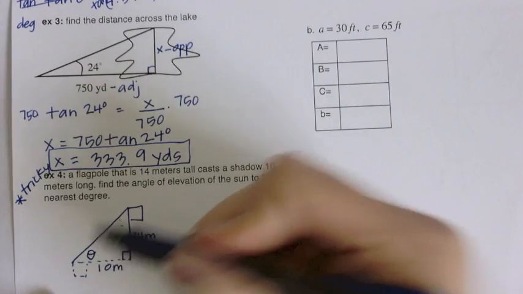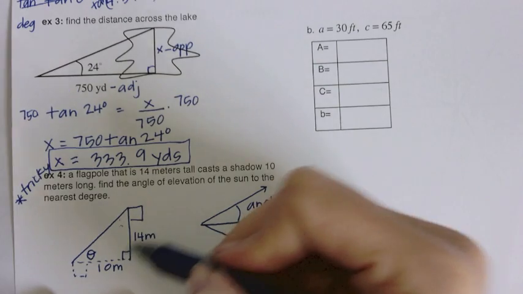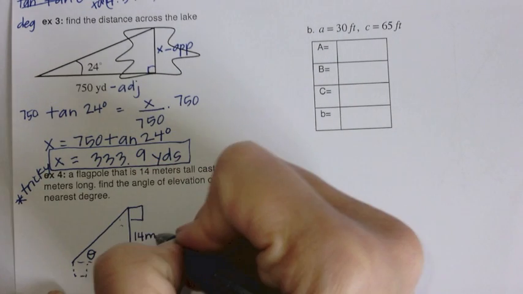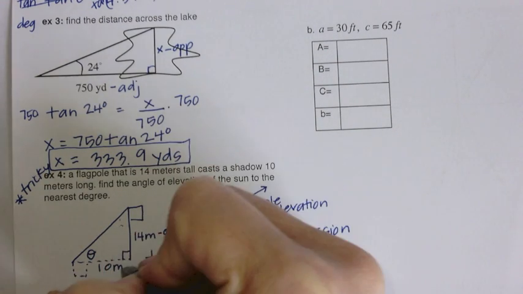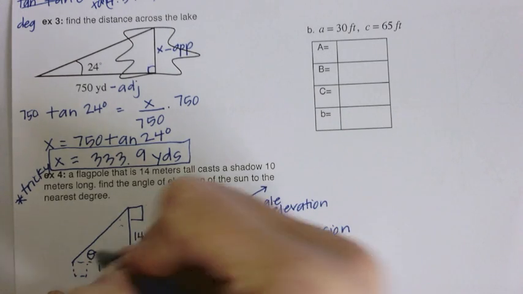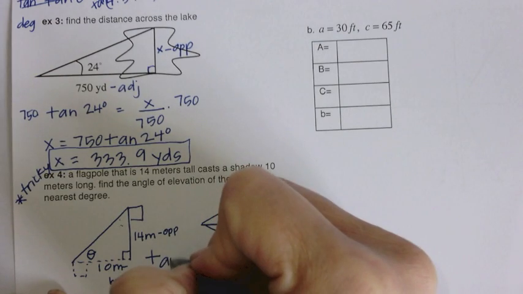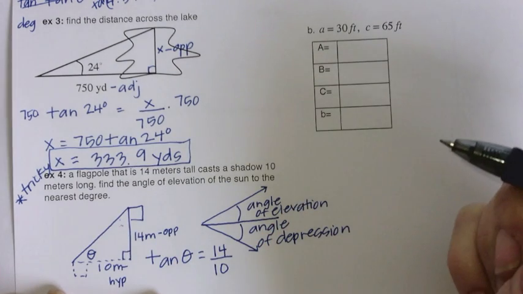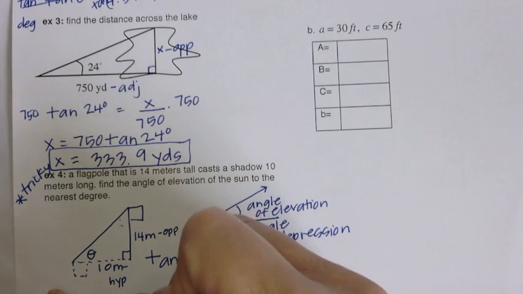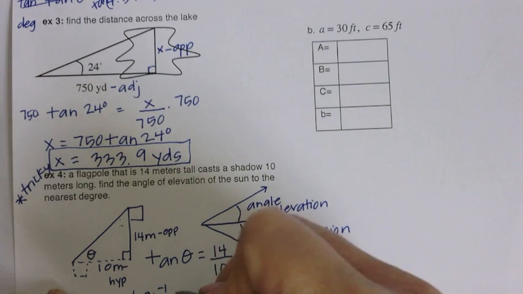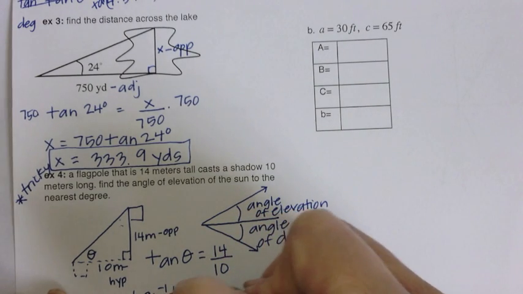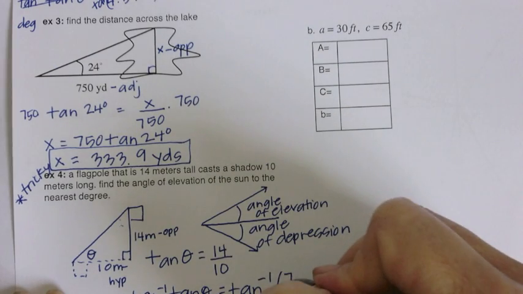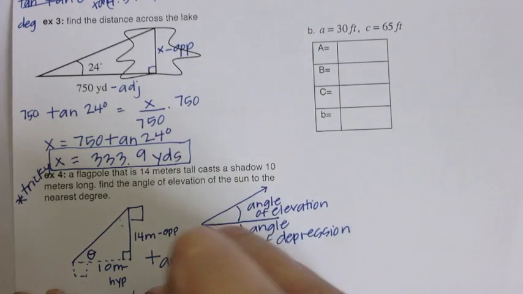So how do we find this angle? Well, it's a triangle, so we can set up a trigonometric ratio. Because we're going to call this opposite and this adjacent in relation to the angle we're looking for, we get the tangent of theta equals 14 over 10. And then I'm going to take tangent inverse of both sides. I'm going to reduce that just because I can. And these are going to cancel out.